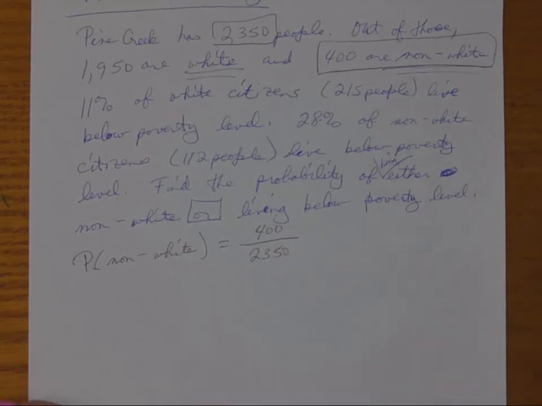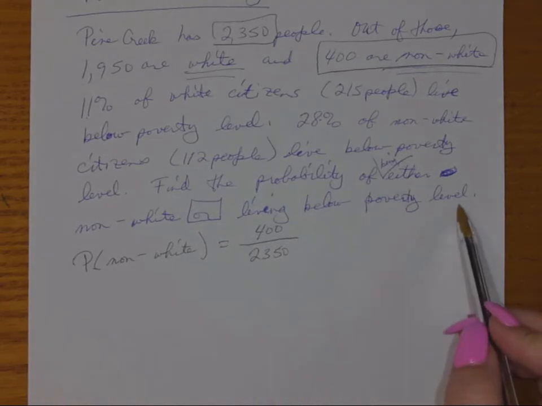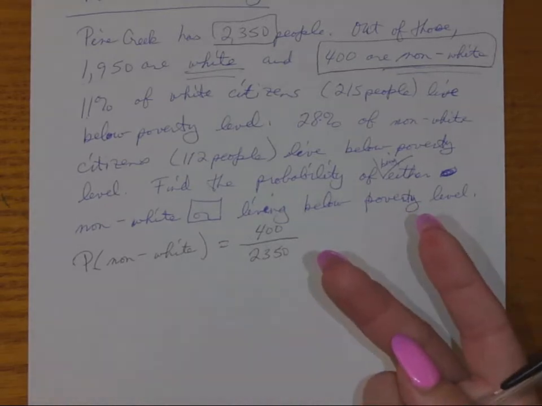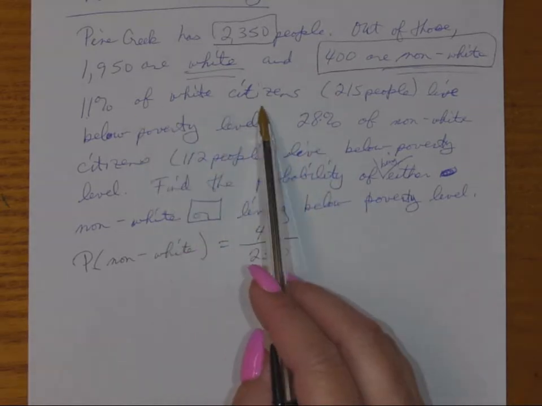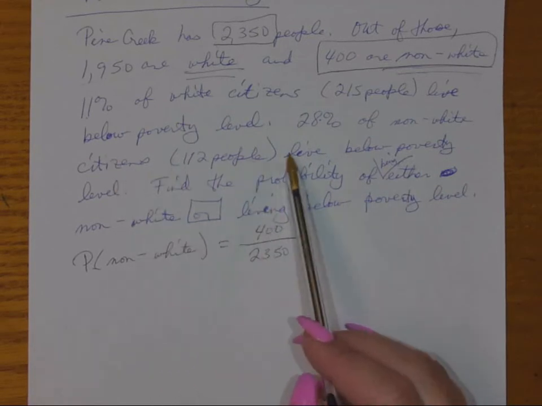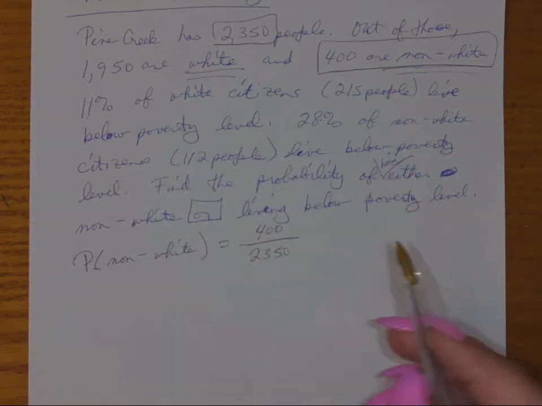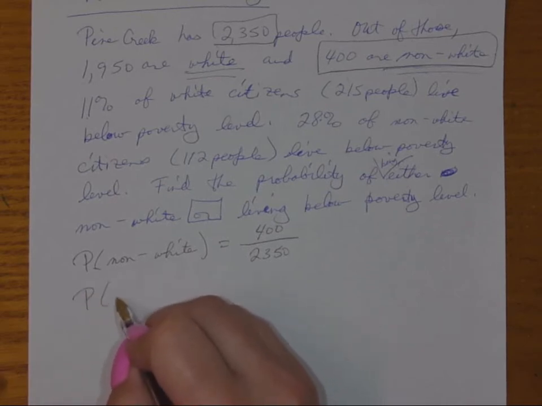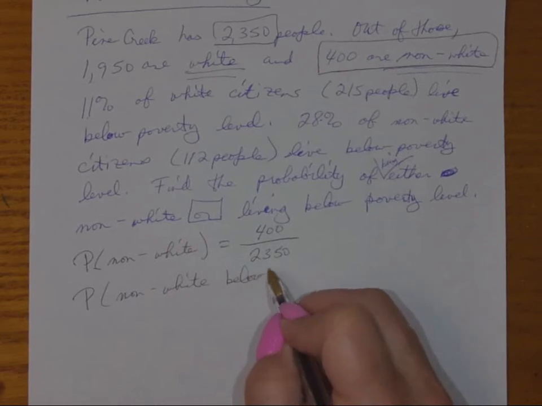We have to be a little bit careful here though, because they've got non-white or living below poverty level, but they gave me two different groups who are living below poverty level. They said 11% of white citizens live below poverty level and 28% of non-white citizens live below poverty level. So we have two different numbers. So let's see that. Probability of non-white below poverty.